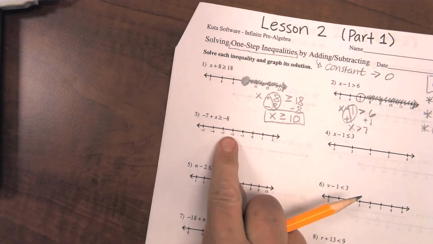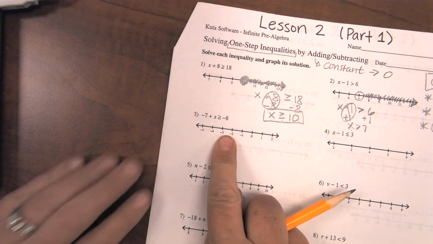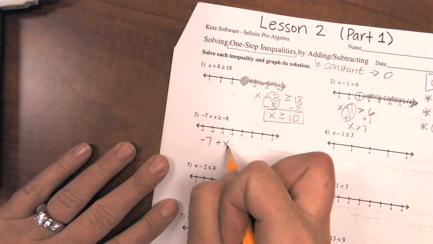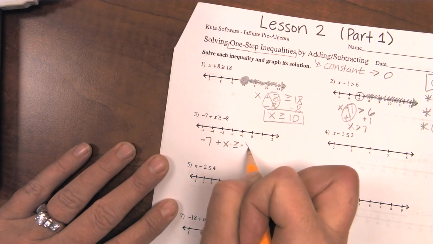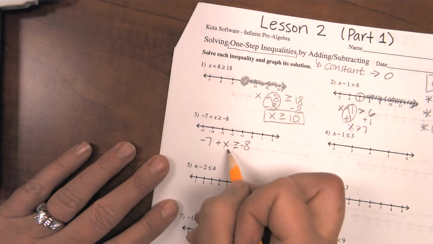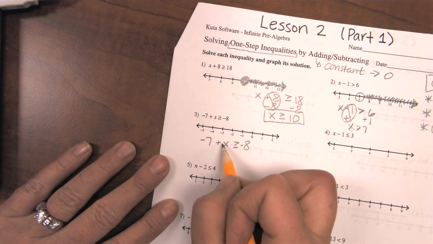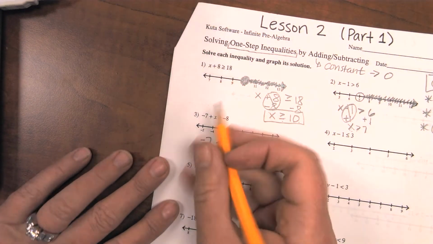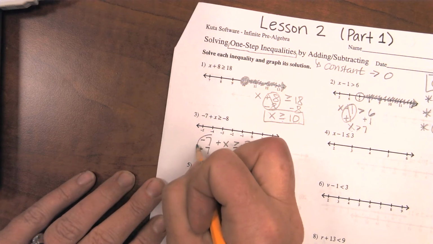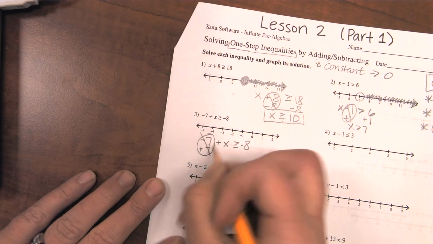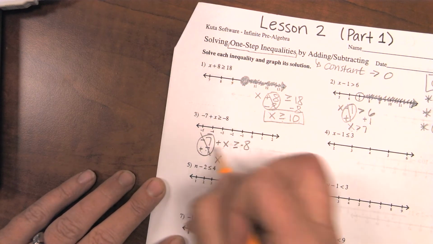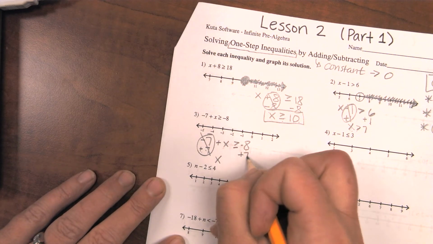Okay, let's go ahead and do another one. Notice here I have a negative 7 plus x is greater than or equal to negative 8. Again, I want to make my constant 0. The coefficient is already 1. I want this constant to be a 0. Since this is a negative 7, I'm going to add 7. Since it's a 0, I now have x. And since I added 7, I have to add 7.